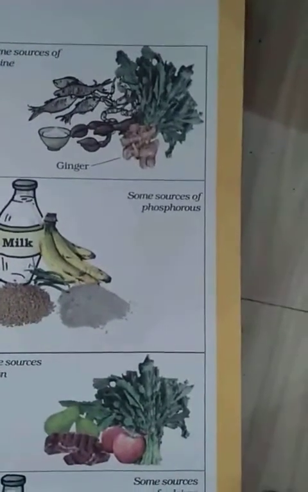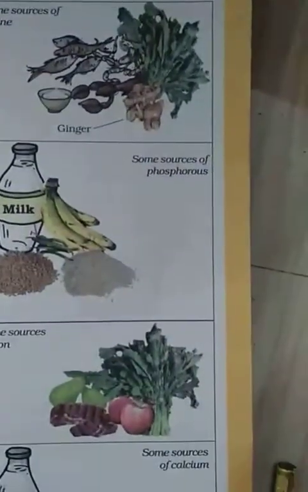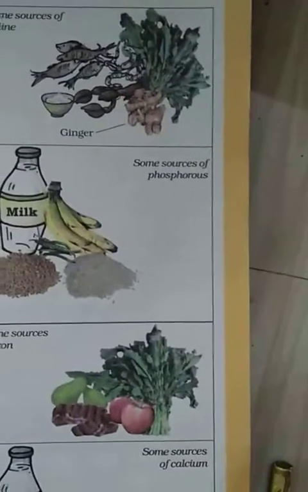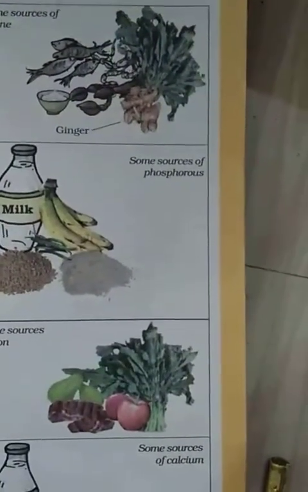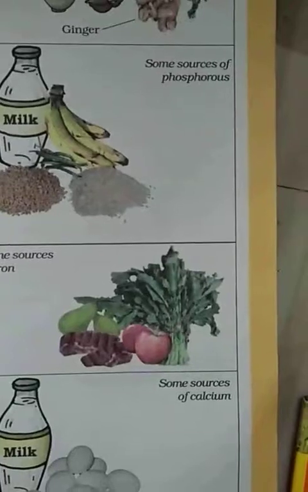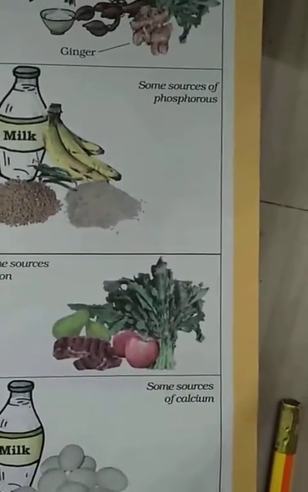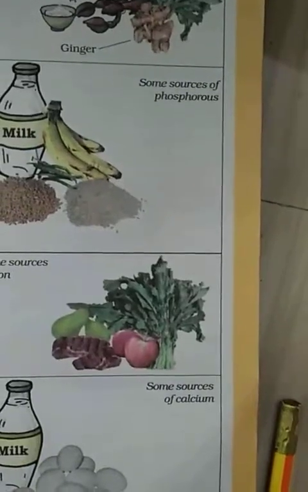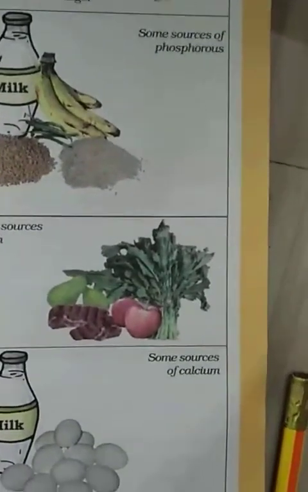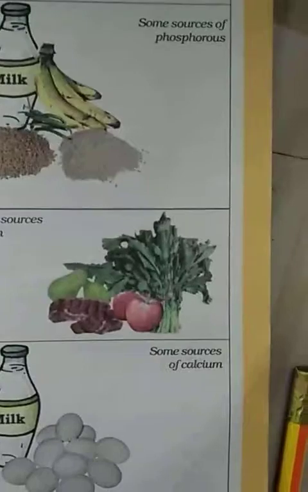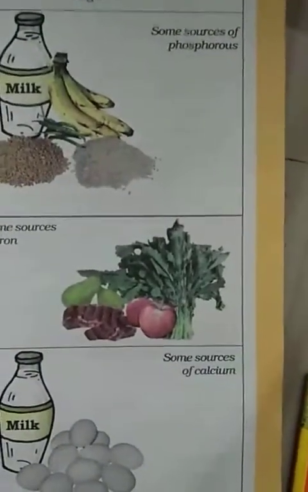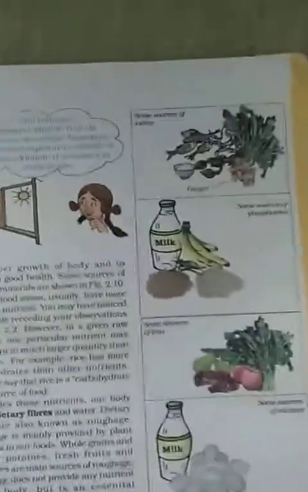Some sources of phosphorus: banana, chili, rice, wheat, milk. Sources of iron: spinach, liver, apple. Some sources of calcium: milk and egg. These are some sources of minerals.